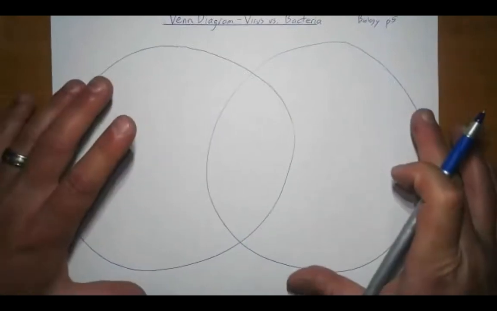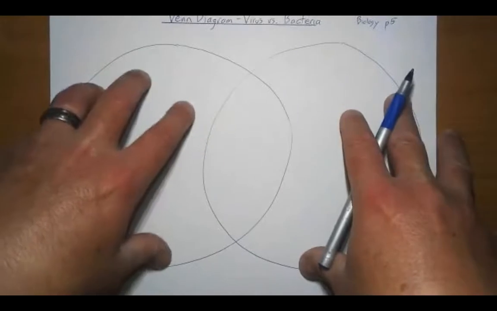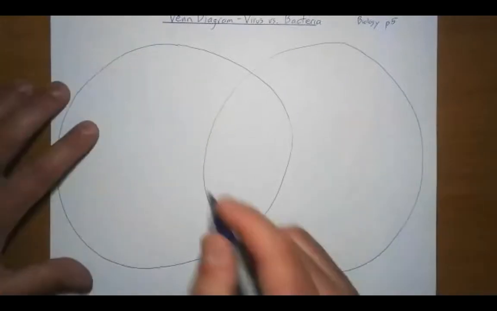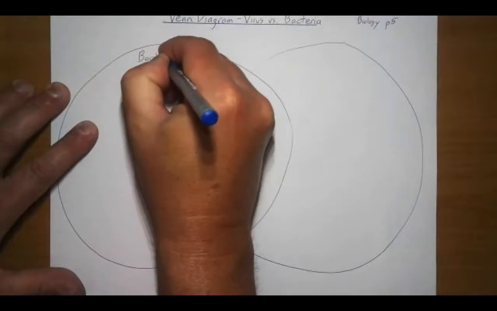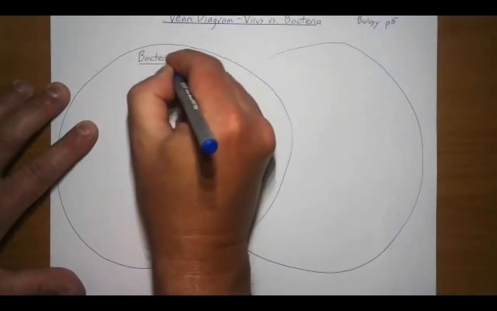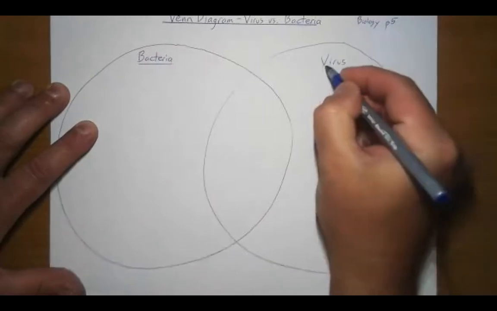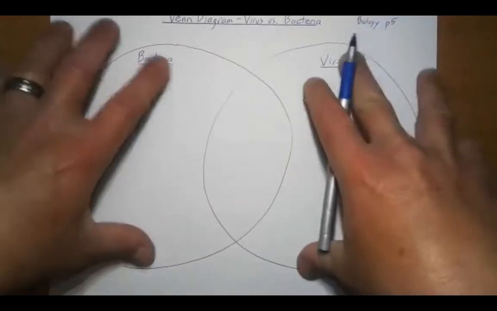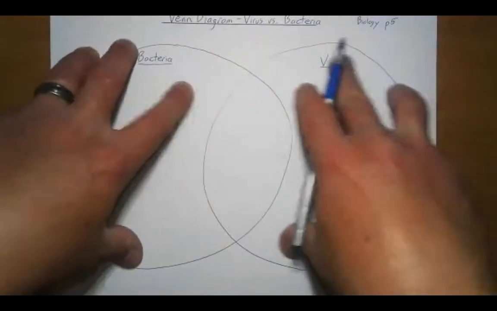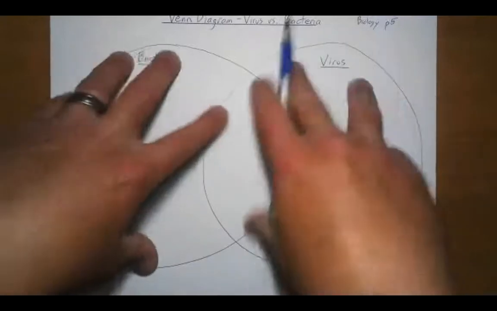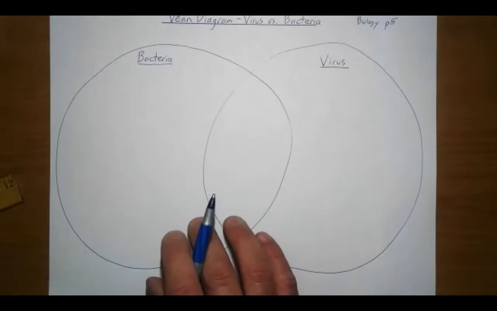Okay. And so what are we looking at here? This is a circle, this is a circle. So these are like two different pieces of information. I'm going to label this the bacteria. This is the bacteria circle or the bacteria world. And this one is going to be the virus circle or the virus world. So this is all the information about viruses. This is all the information about bacteria. Where the two circles overlap each other is information that both bacteria and viruses have.